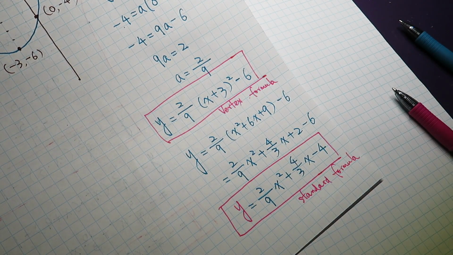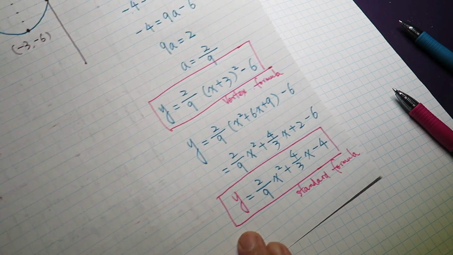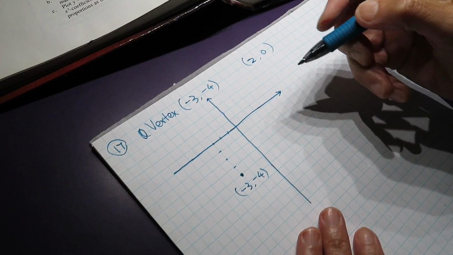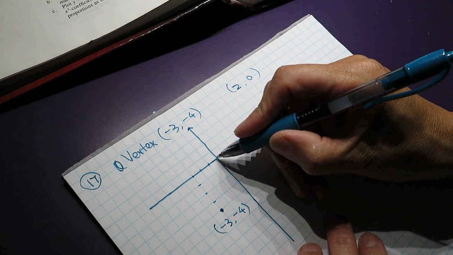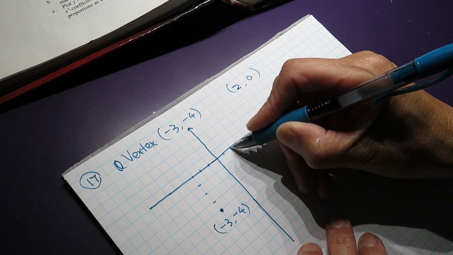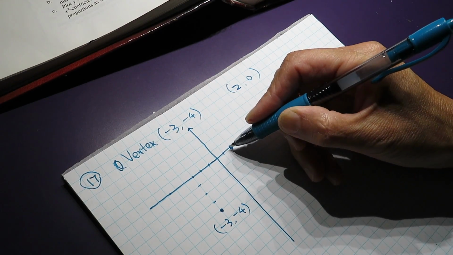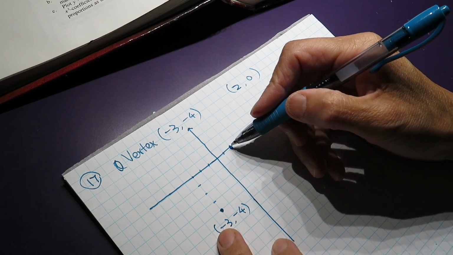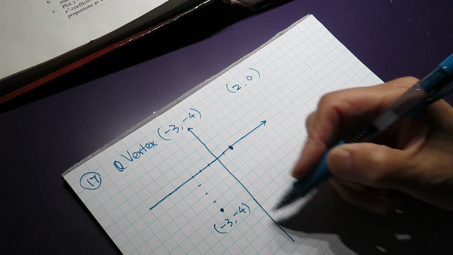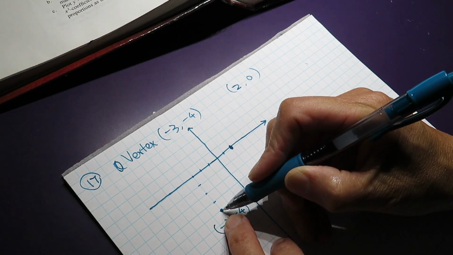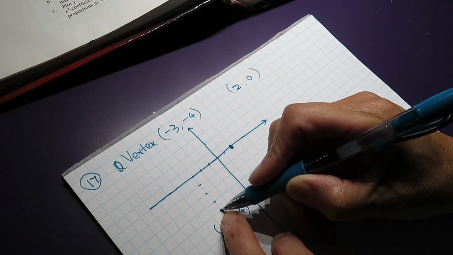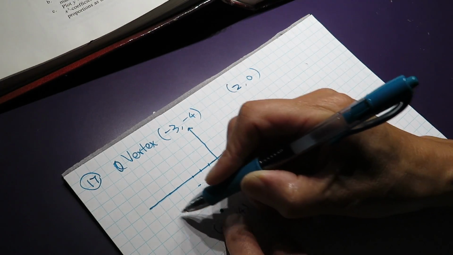Baby formula. Number 16. Okay? Vertex (-3, -4). And the x-intercept, y is 0, x is positive 2. So it passed through these points, and we know there is no way it's like this. It must be either a smiley face or sad face, and you have one point to reach this vertex. So definitely it is a smiley face.